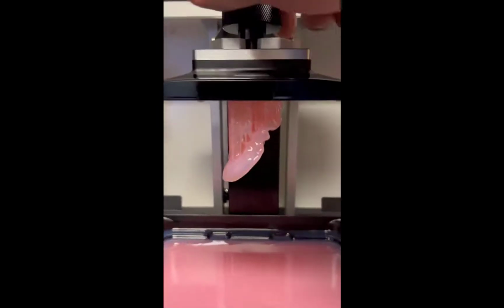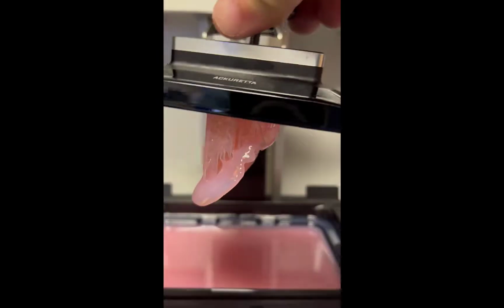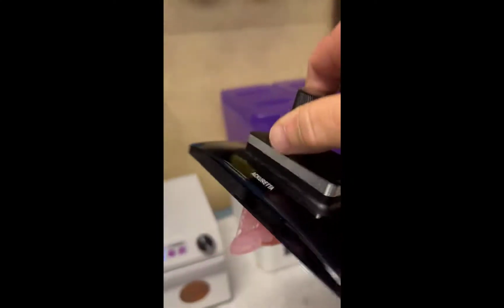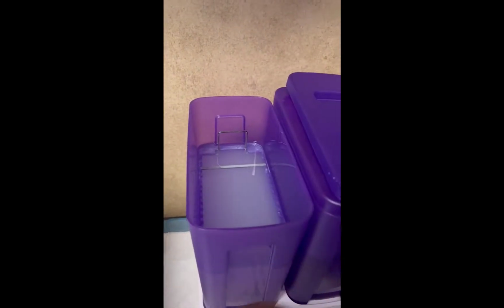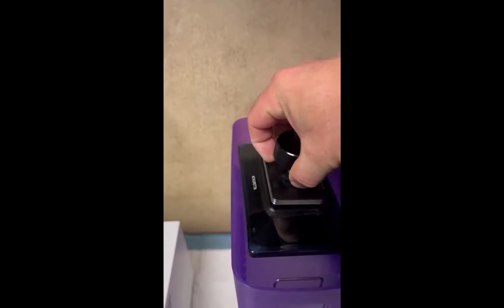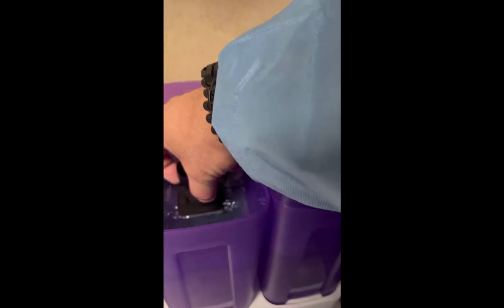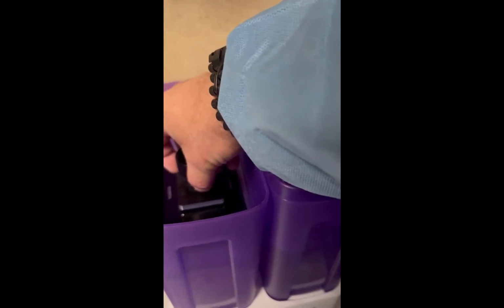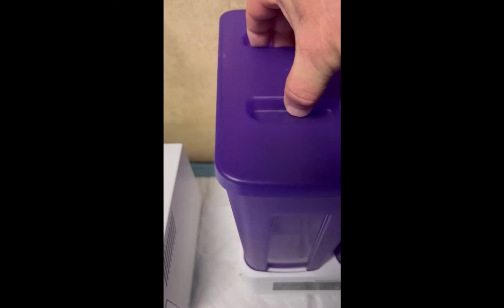So we remove it from its base, and then we can simply transfer it to the first chamber of the cleaning. And it'll fit just like this, like so. This will clean the platform too.